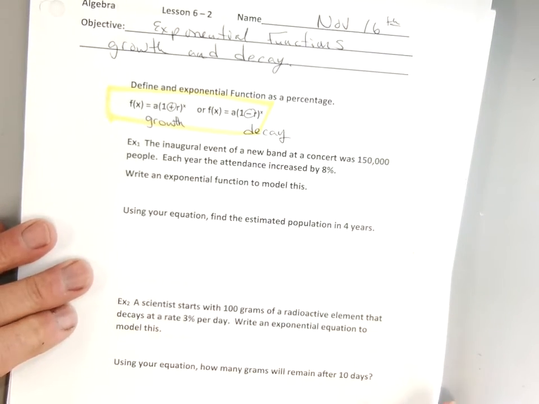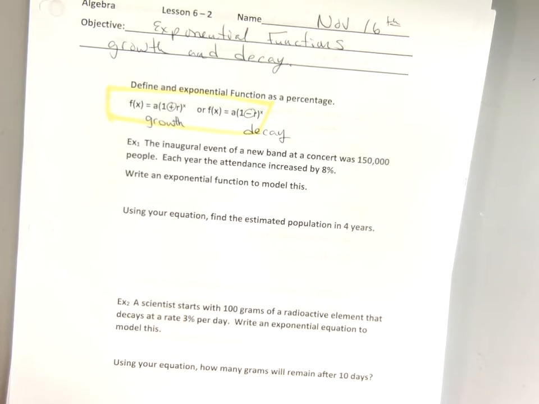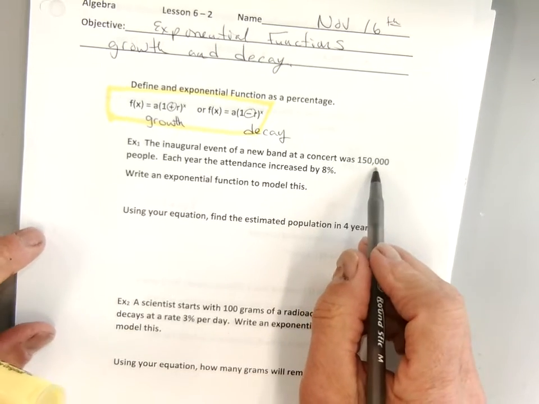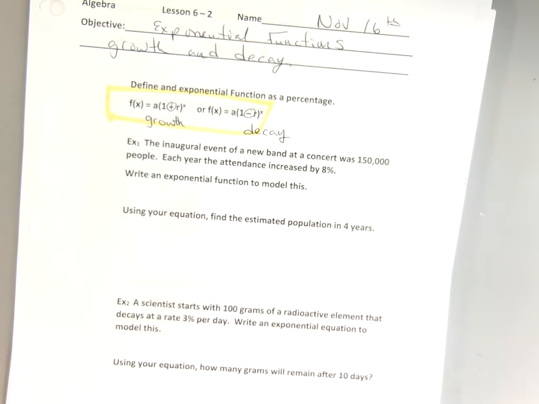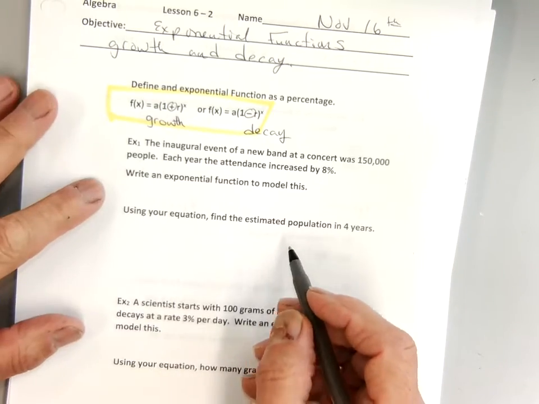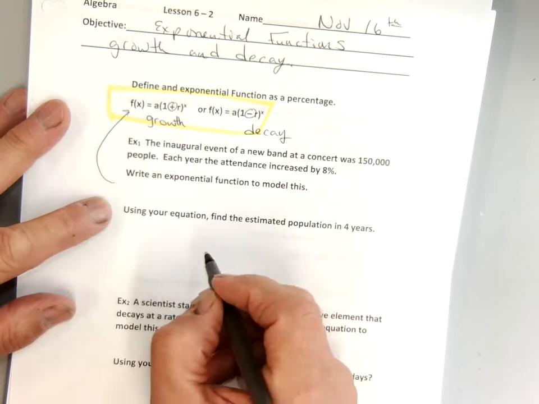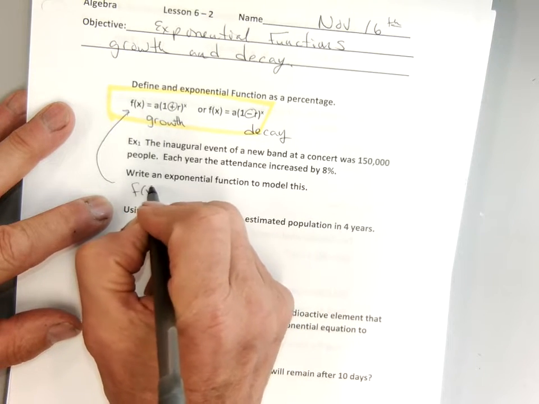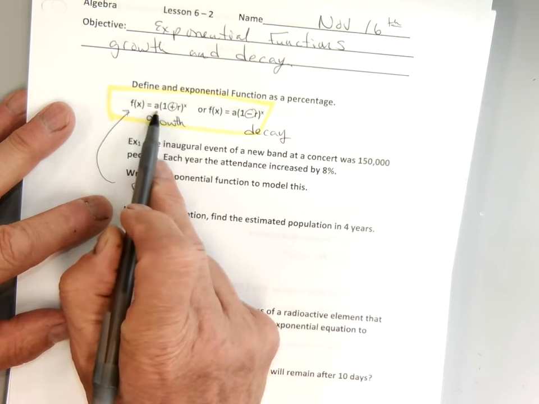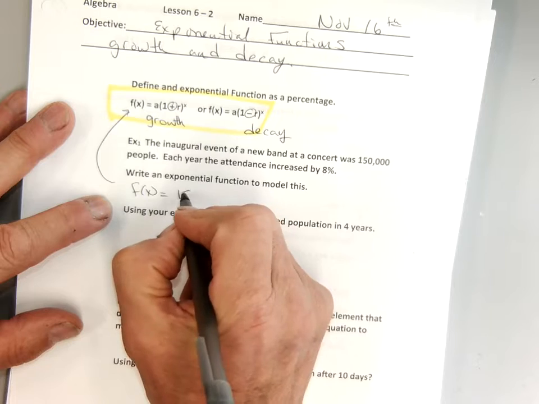All right, example 1. The inaugural event of a new band at a concert was 150,000, okay? Each year the attendance increased by 8%. So this band's getting big, right? It's getting super popular. Write an exponential function. Now we know it's growth. So let's look at this equation here. f of x equals a. A is our beginning amount. A is 150,000.